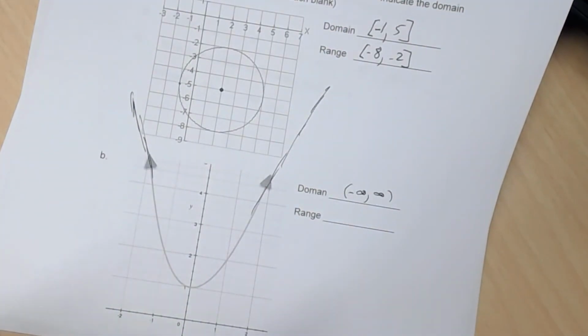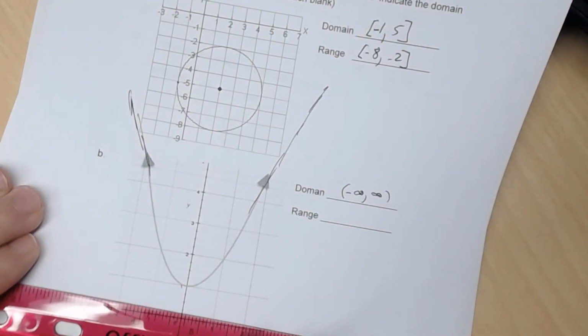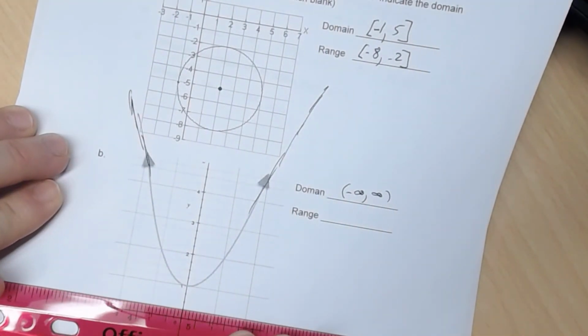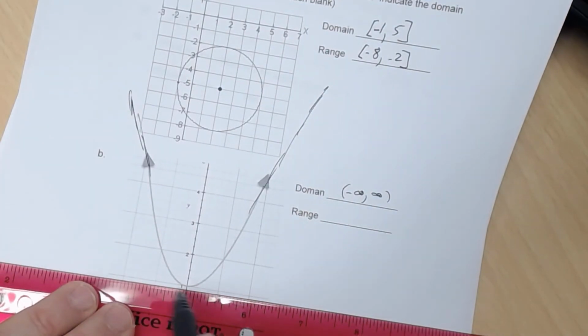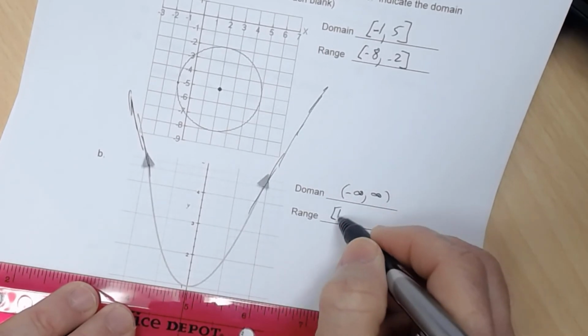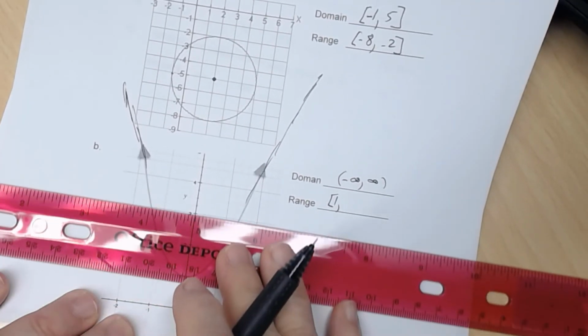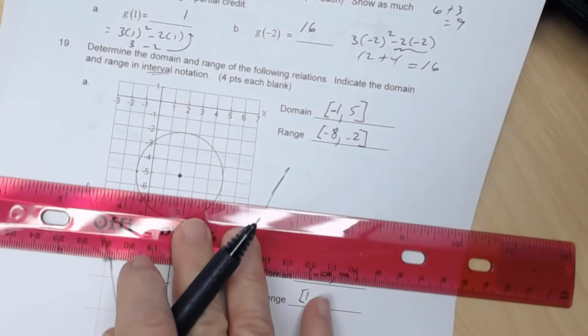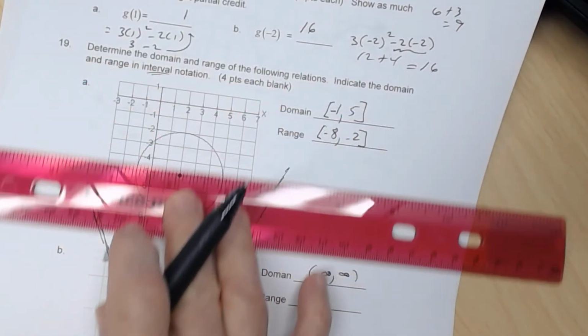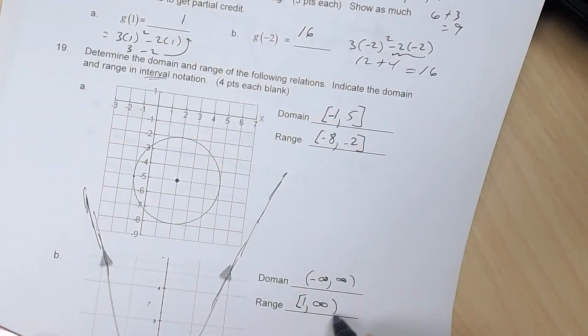Now the range, remember, is the set of y coordinates, so you go from smallest to largest. So when I go along the y-axis, I start touching the graph here. And so that smallest y value is this one right here. So I get bracket 1 all the way, and then it never stops. See, the arrows keep going up, so there's no maximum y value. So you're going to infinity with parentheses.